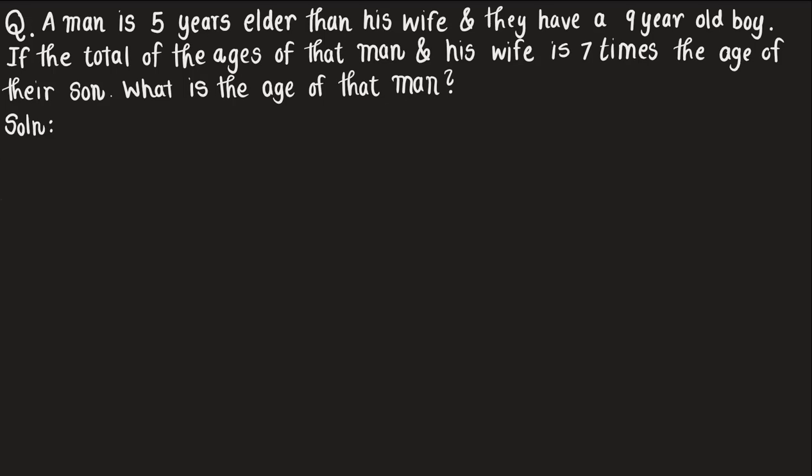So here we have to find the age of the man, and they have given the relationship between the man and the wife, that the man is 5 years elder than his wife, and they have also given us the age of their son, that is 9 years, and the sum of their ages, which is 7 times the age of their son. So these are the clues given in the question. So let us use them to find our answer.